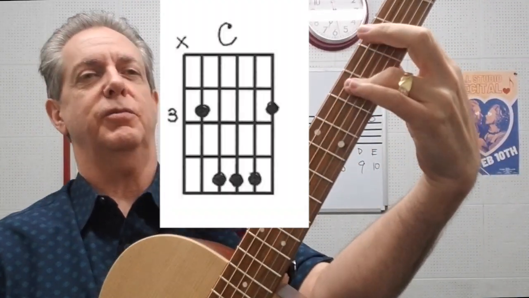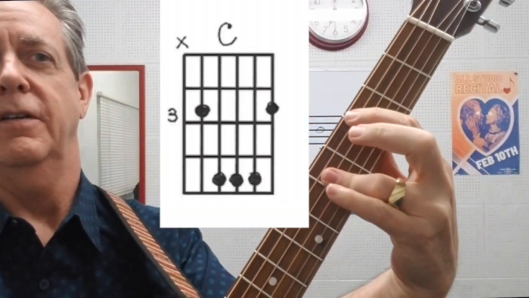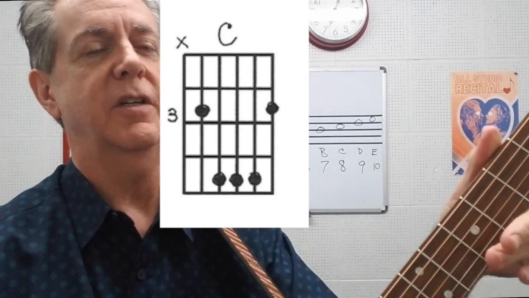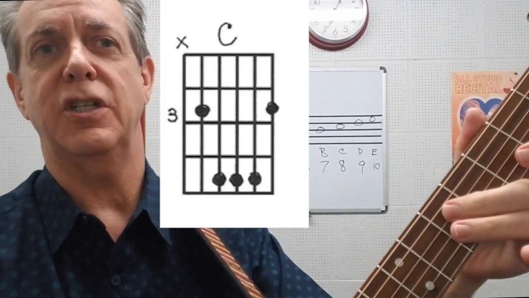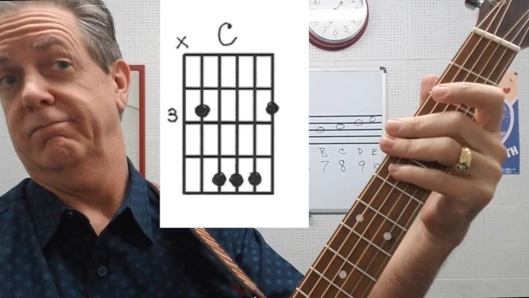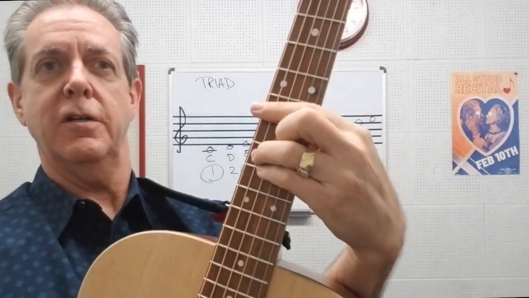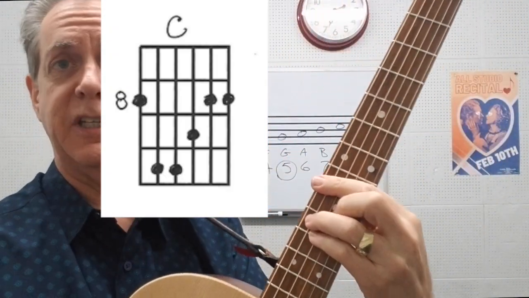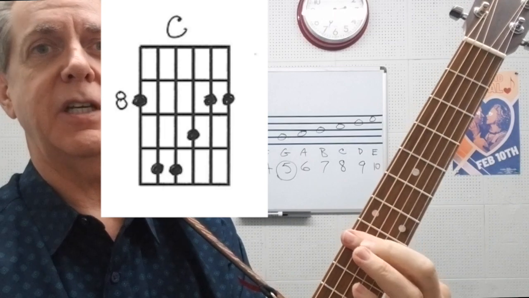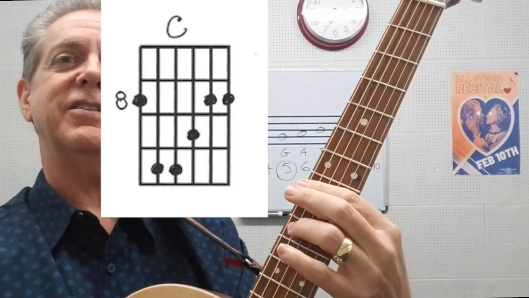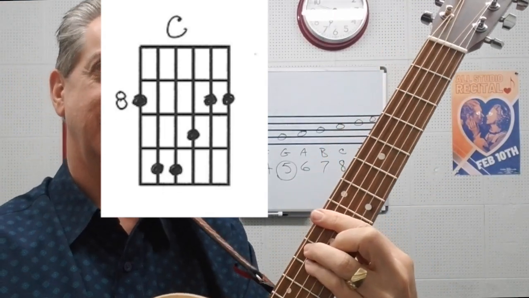So all the C chords that you've already learned, how about this one? Did you learn this chord? Same 3 notes. G, E, C, G, C. Okay? Did you learn this chord? That's a C chord. C, G, E, C, G, C. There you go. So that's a 1-3-5 on the guitar.